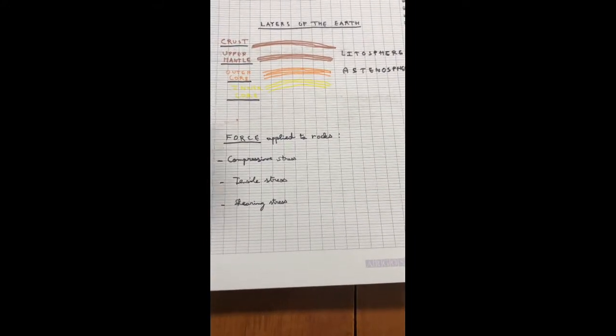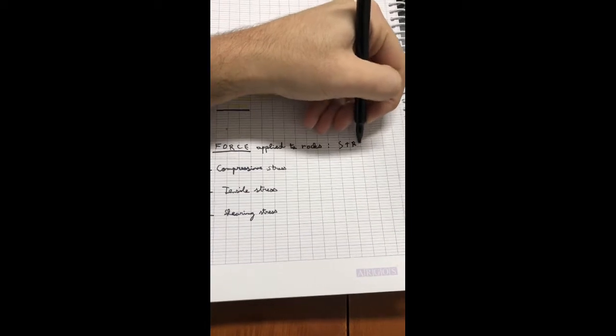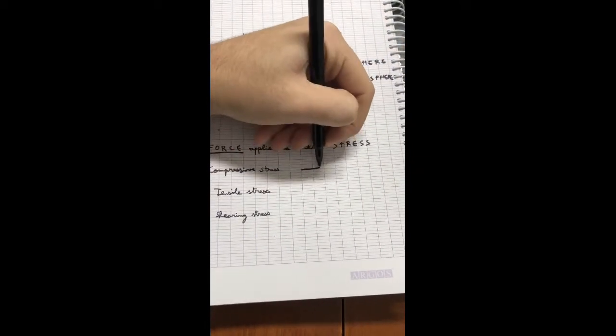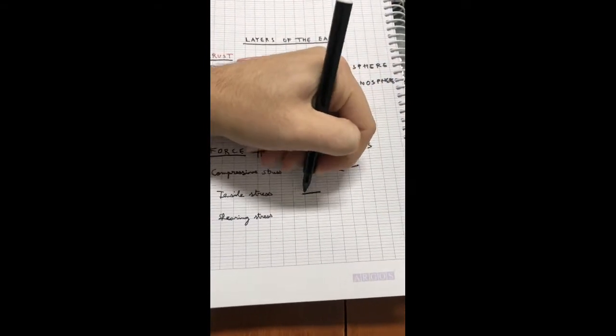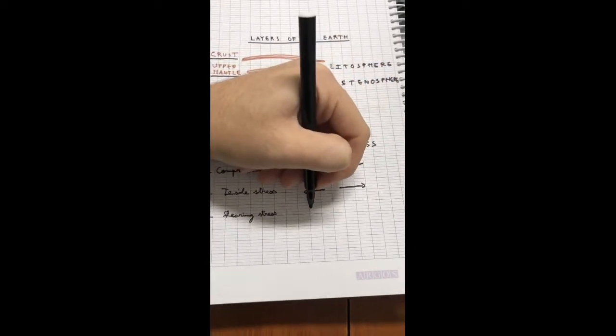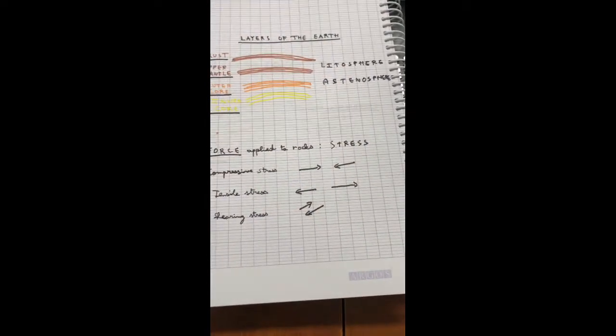A force applied to a rock is called stress. We have compressive stress. We have tensile stress. And we have shearing stress.